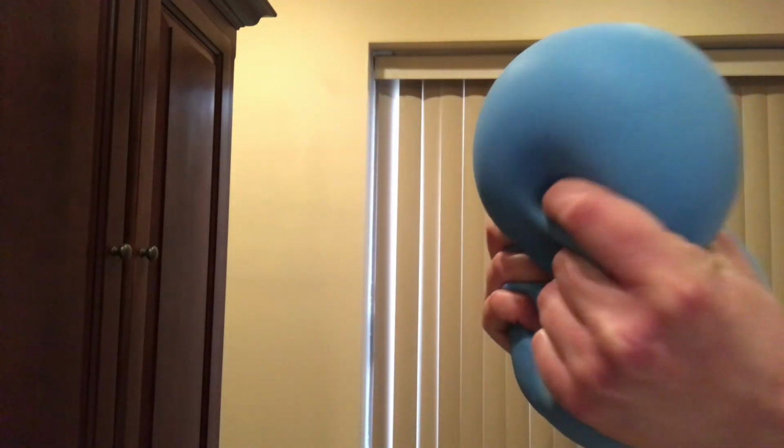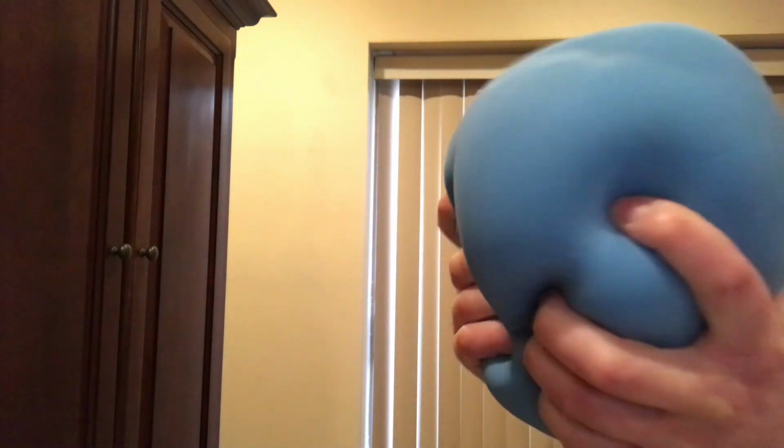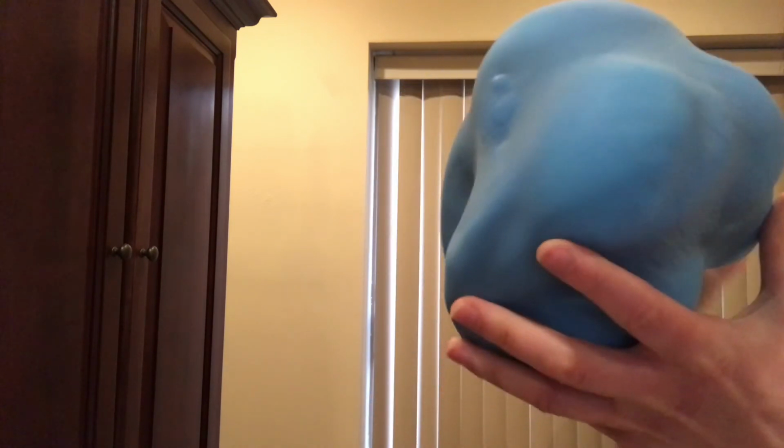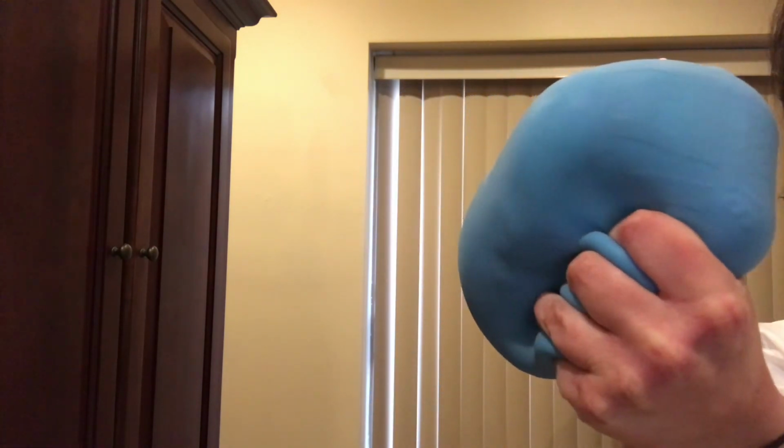Don't be scared, don't be scared. It's all good. A stress ball. A giant stress ball. Okay, good. That'll take away the stress from the things that you just saw.